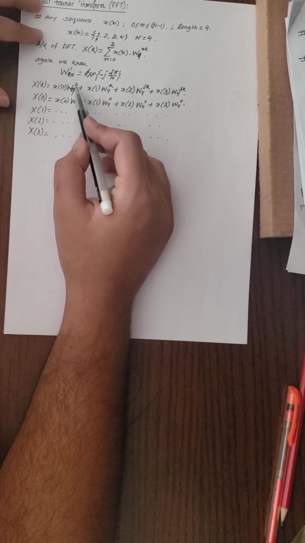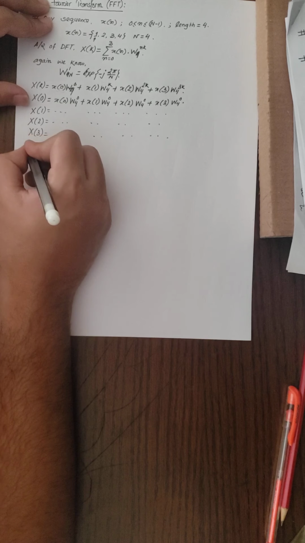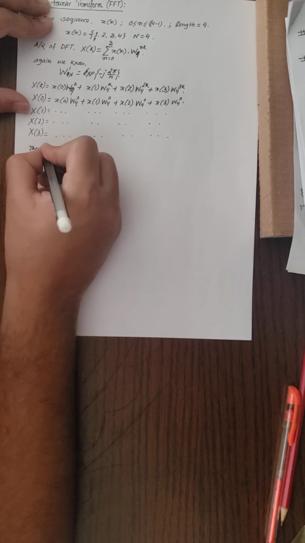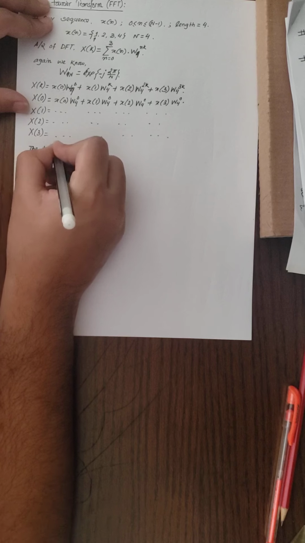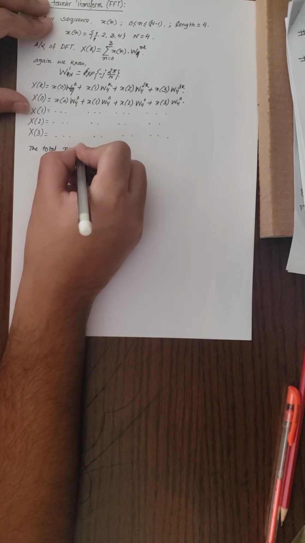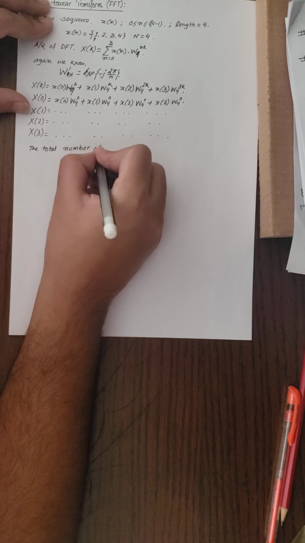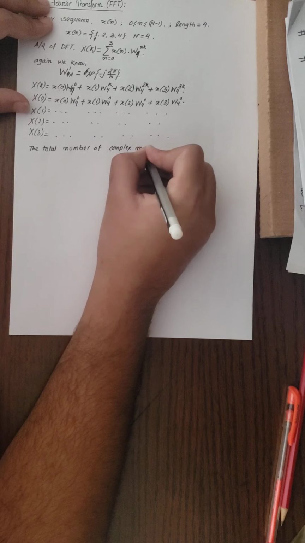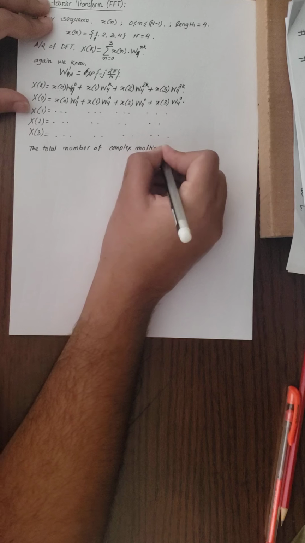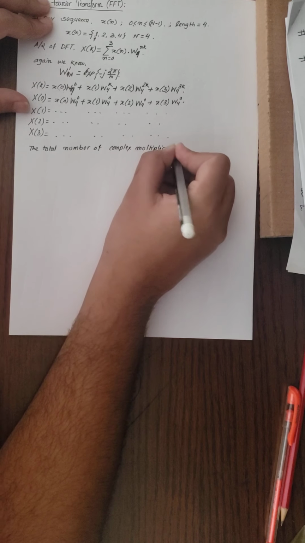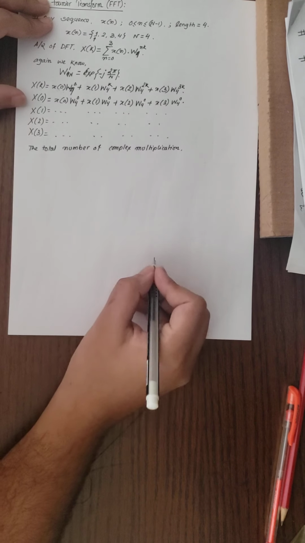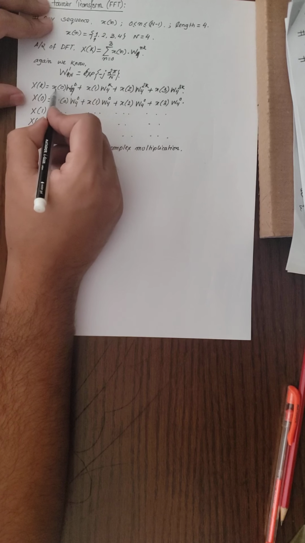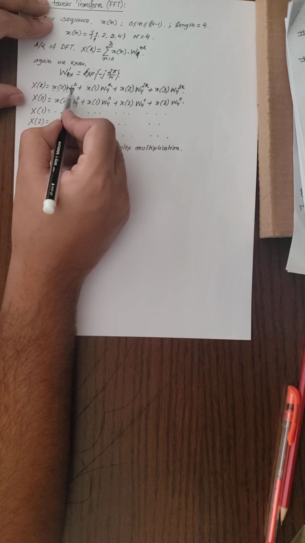So if you look closely, the total number of complex multiplications required is one multiplication to multiply this term with this term.